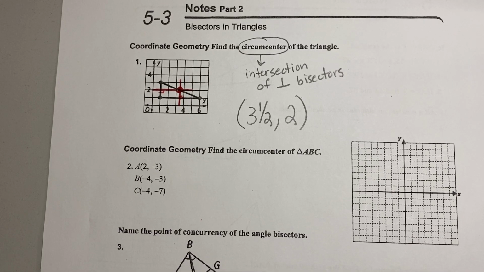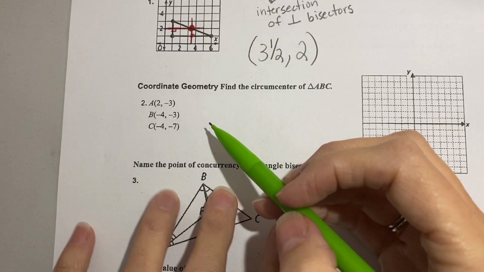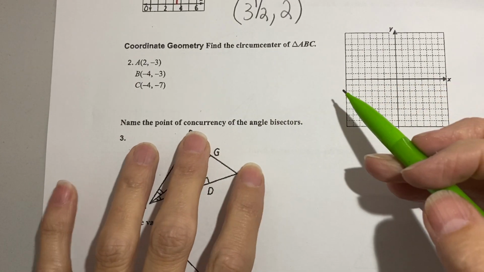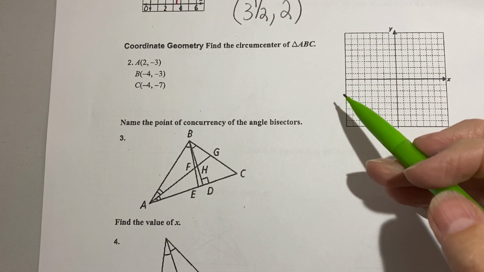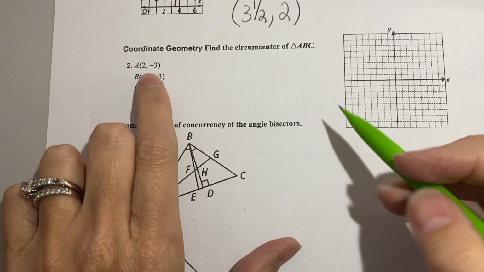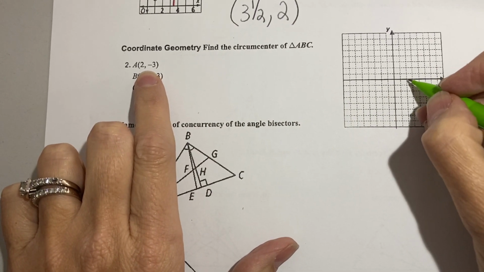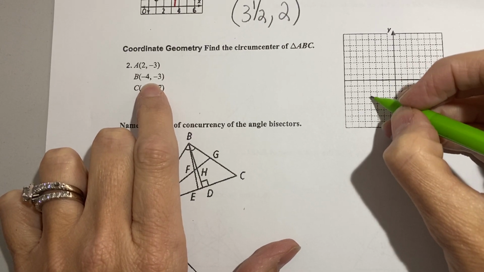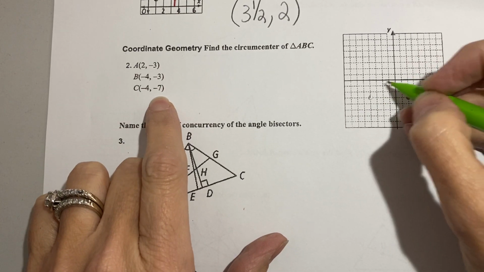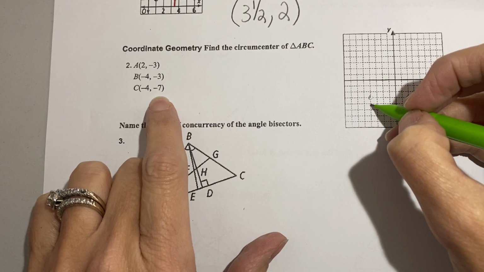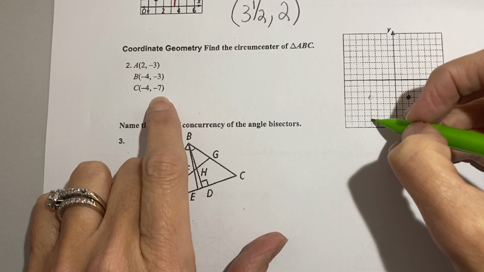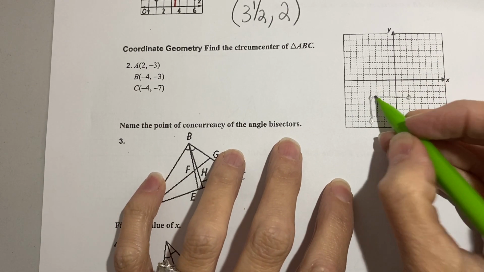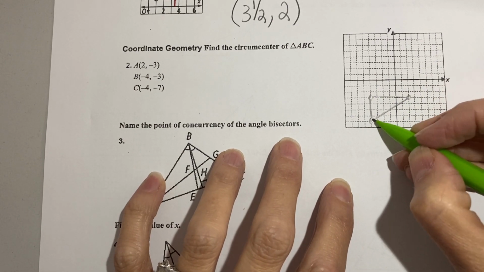All right, at the end of class yesterday, you were supposed to have done example 2. We just ran out of time for us to talk about it. So you will have some problems like this. We're going to graph these points: (2, -3), (-4, -3), and (-4, -7). And you should have a triangle that looks like this drawn on your paper.